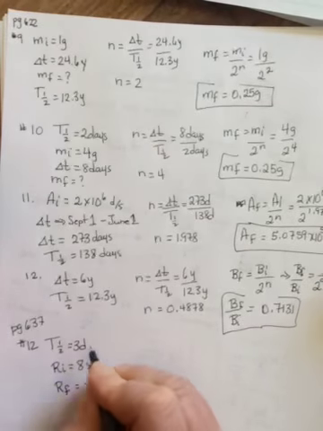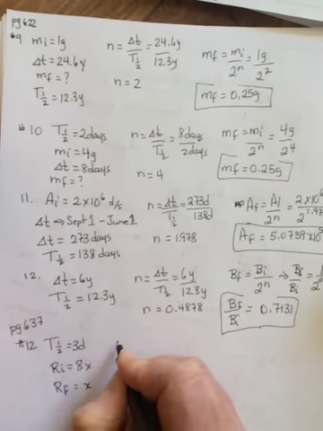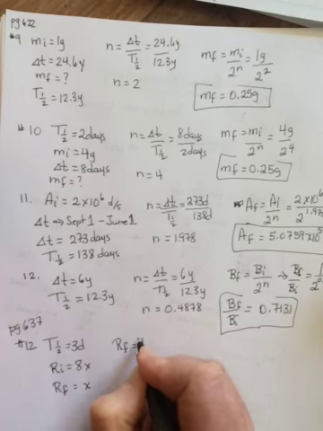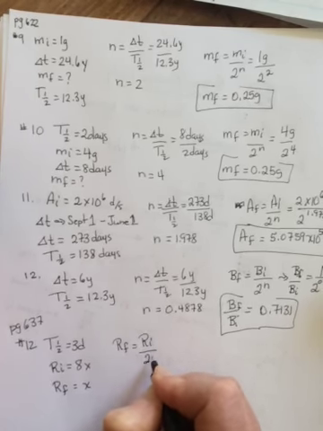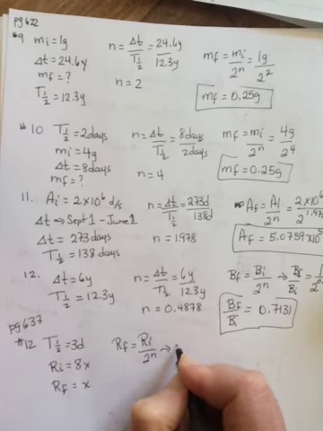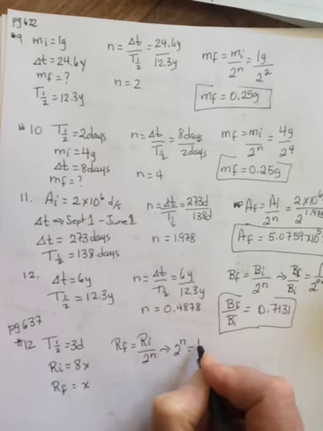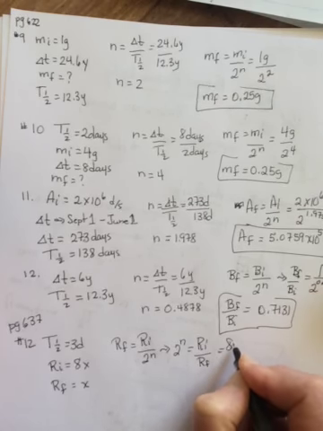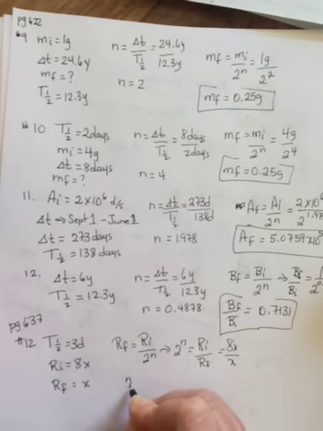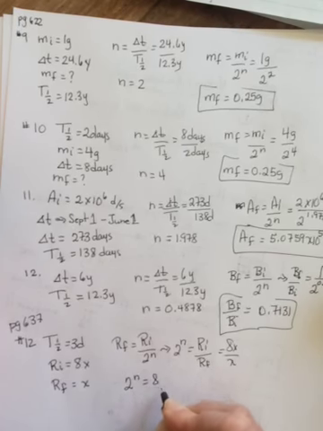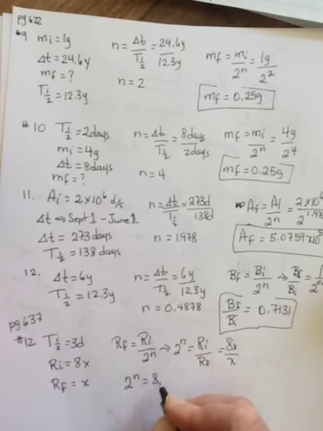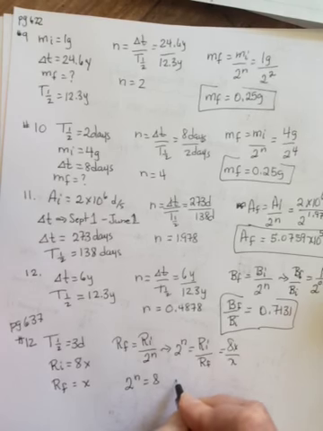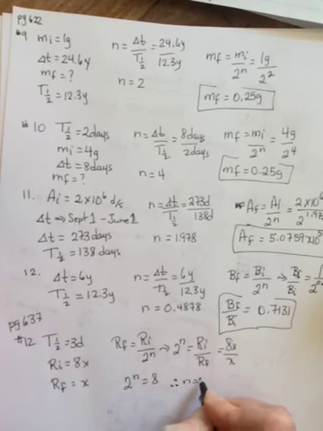So first you need to know how many half-lives have to pass. RF is equal to Ri over 2 to the n, and you rearrange for n. So 2 to the n is equal to Ri over Rf, which is 8x over x. So 2 to the n is equal to 8, and hopefully you know 8 is 2 to the 3, so n is equal to 3.